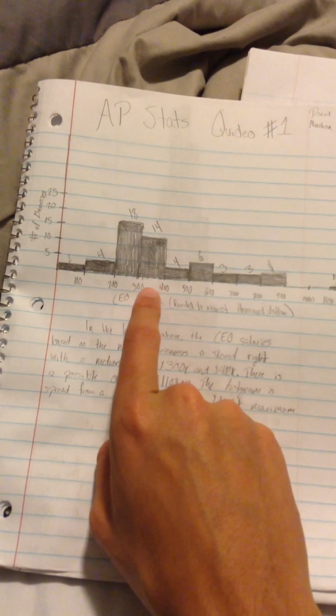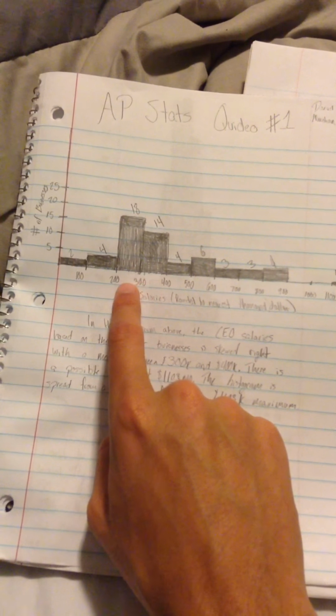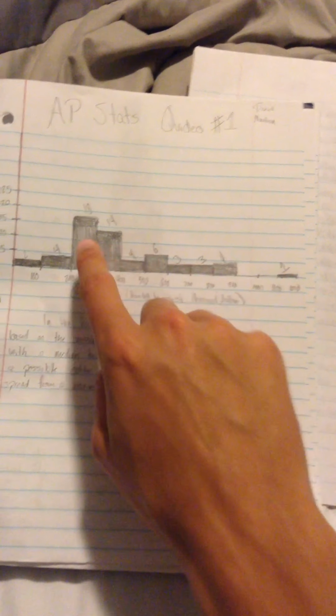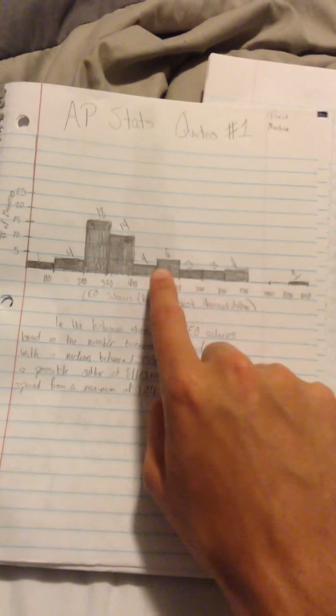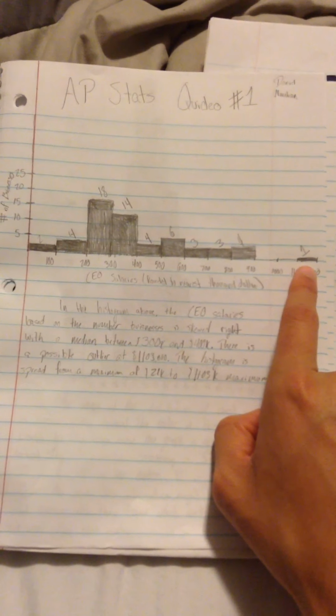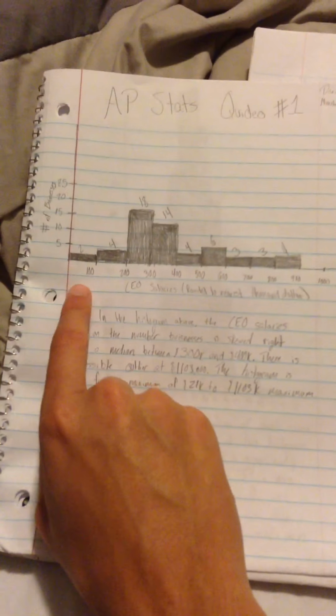Then it's going to be skewed right, because we can see that the median is somewhere in between this range of 300 and 400. And there's a lot less spread on the right side. Then the maximum is going to be at 1,103K, and the minimum is going to be at 21K.